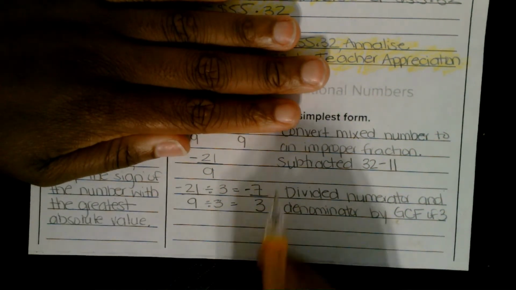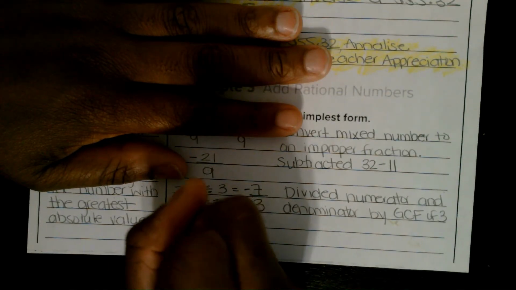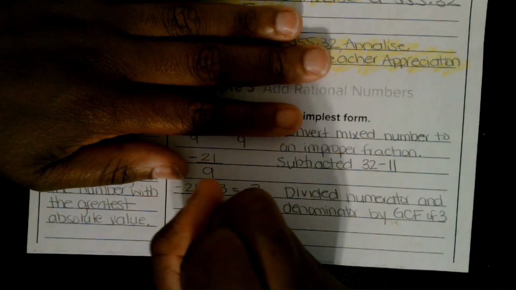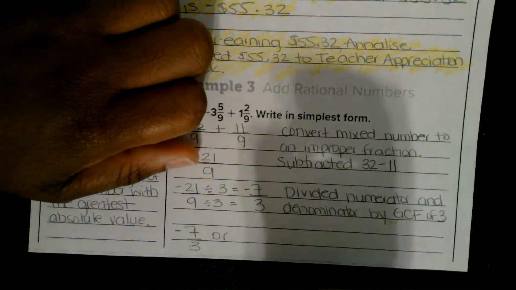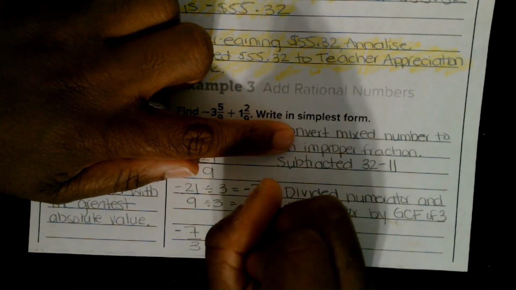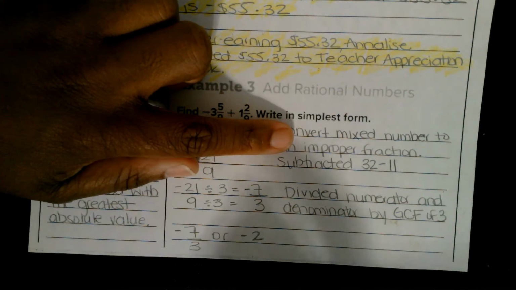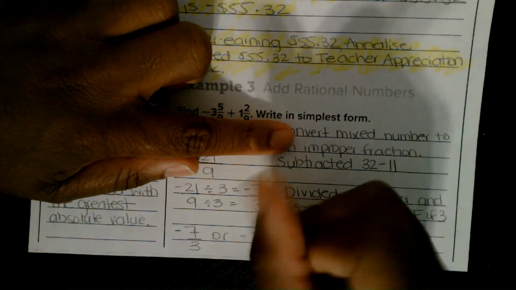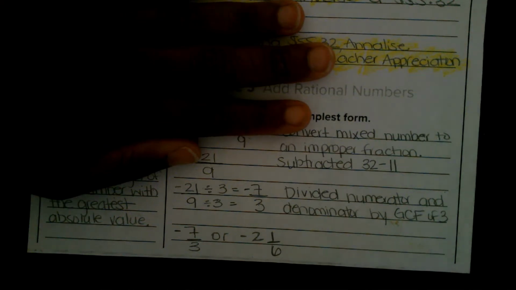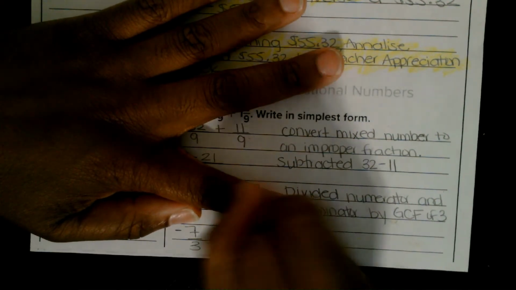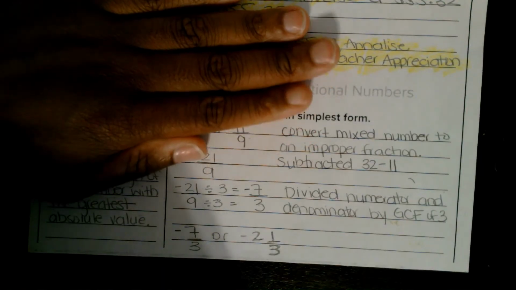So in order to write your answer, you can write it as an improper fraction, which is negative 7/3. Or you can write it as a mixed number. To write it as a mixed number, 3 goes into 7 2 times. I'm going to keep my negative. And then 2 times 3 is 6. And so you're left with just 1 to get to 7. So it's negative 2 and 1/3. You always keep the denominator.